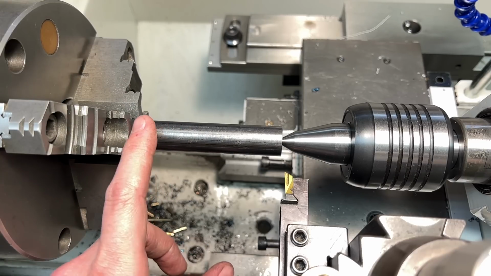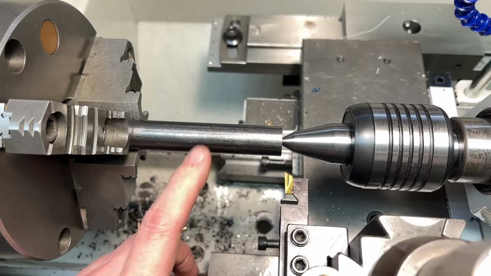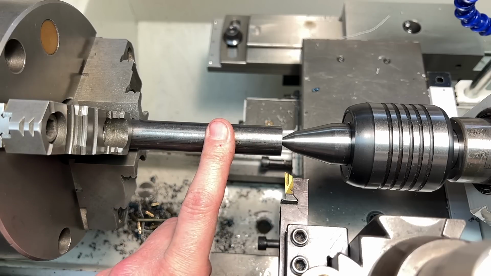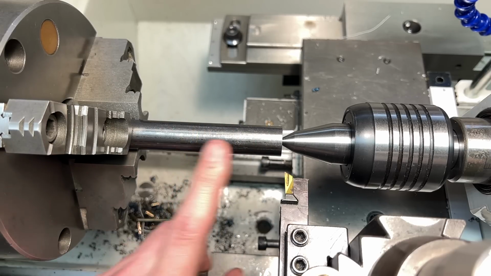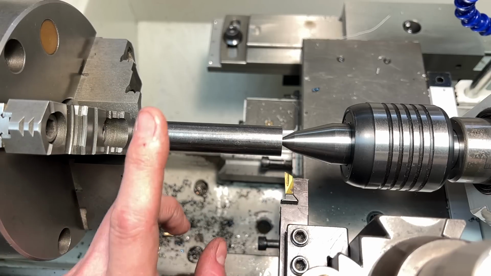So we're going to be making a 3/4 by 10 TPI standard 60-degree V thread, if for no other reason than that this stock I have is 3/4 inch. So I'll give this a quick cleanup and then we'll go from there.